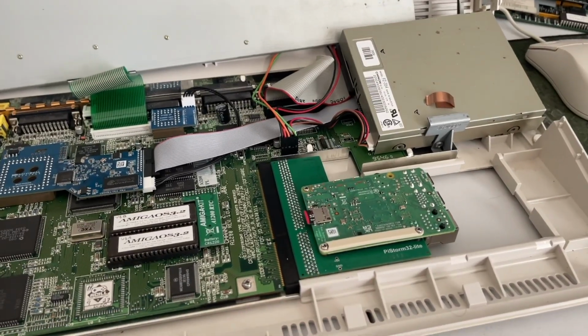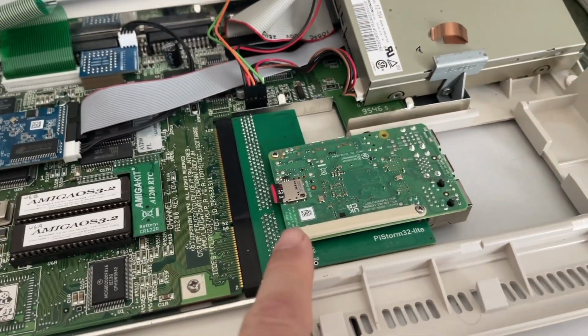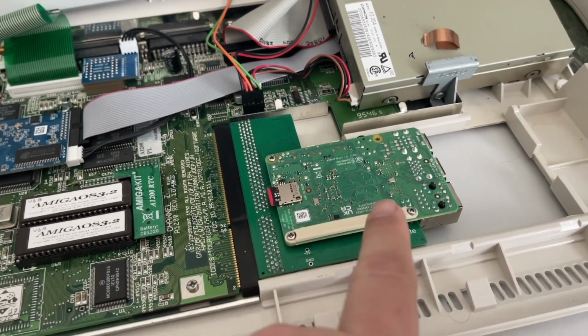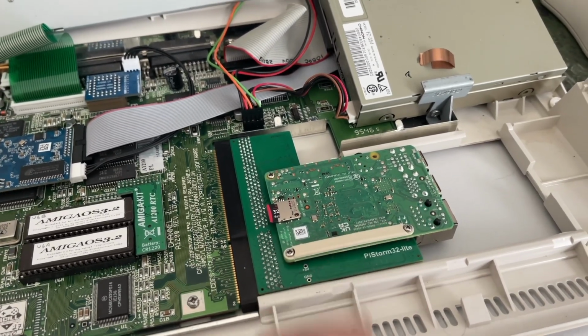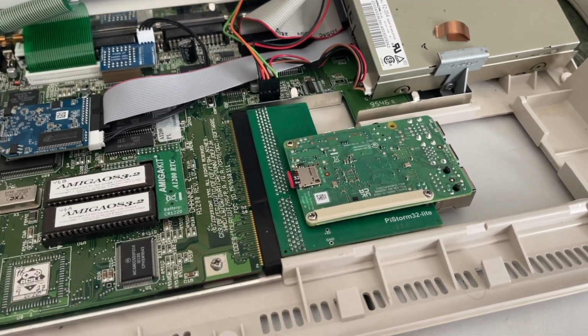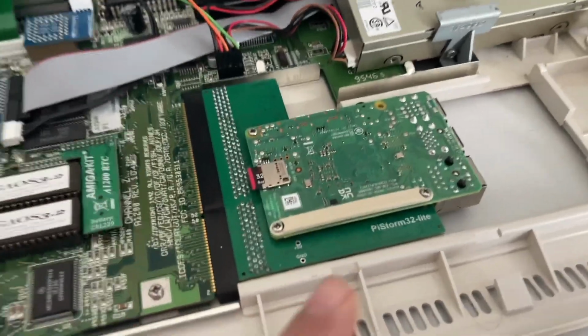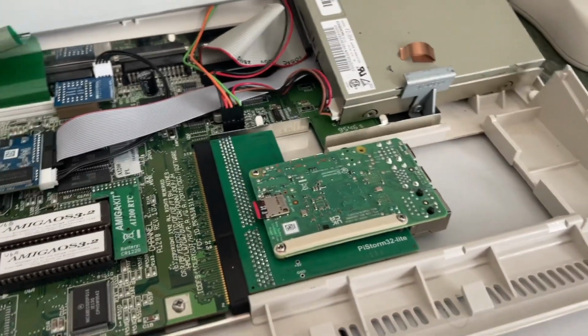But what I've done here is put the PiStorm back in. I've installed this wonderful GPIO pin cover that I got from Chris Edwards over at the Chris Edwards Restorations YouTube channel. Thank you for that, Chris. That looks awesome. That'll stop it from shorting out on the keyboard potentially.